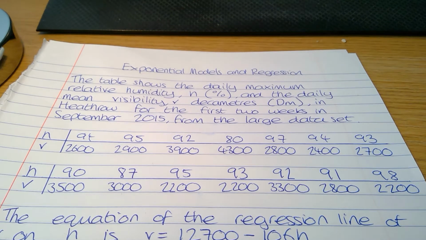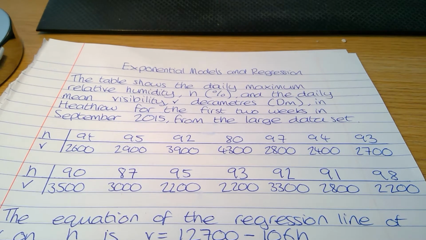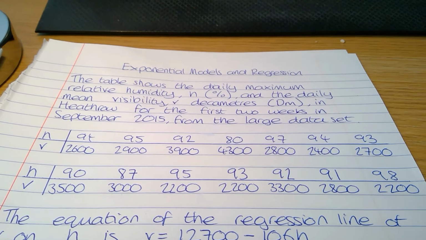So we're now going to be looking at exponential models and regression. We're going to start by looking at a linear model and linking that with regression just to refresh our memories about how that works. So the example we've got here is the table shows the daily maximum relative humidity H% and the daily mean visibility V decameters (dm) in Heathrow for the first 2 weeks in September 2015 from the large data set. So this is for Edexcel.